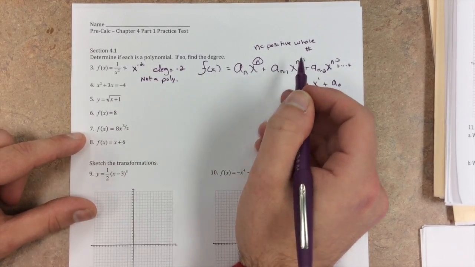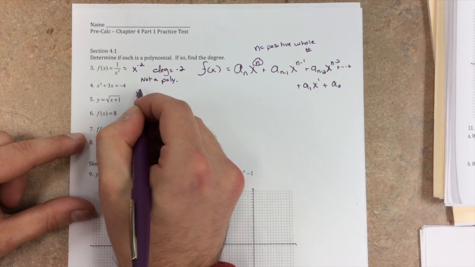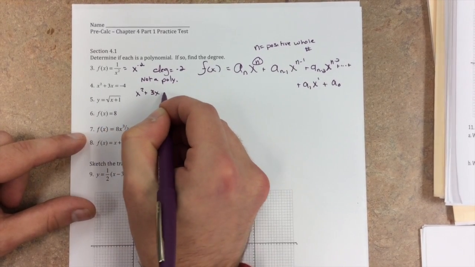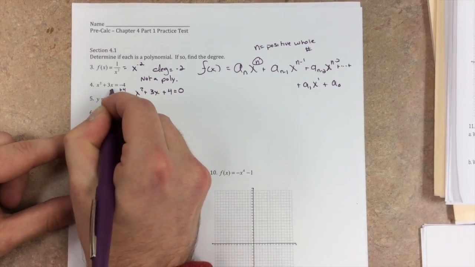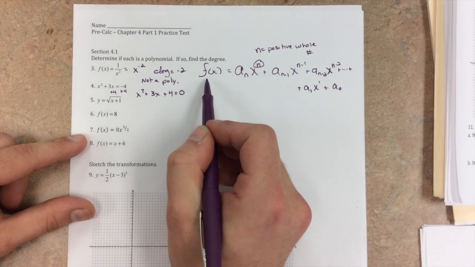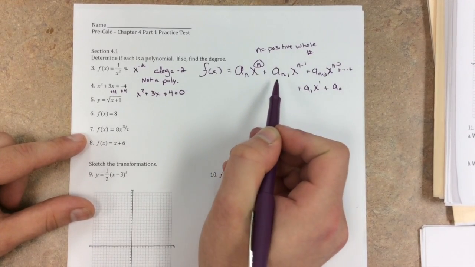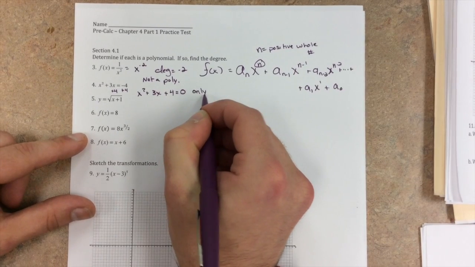positive whole number. For 4, let's rewrite this as x squared plus 3x plus 4 equals 0, because you just add 4 to both sides. Well, is this of the form a function in terms of x? Well, no. This is only an equation.